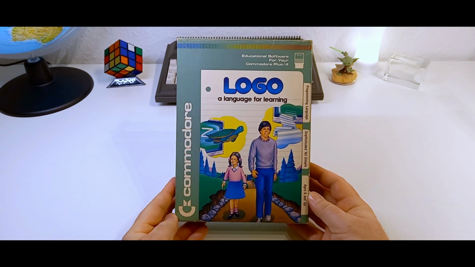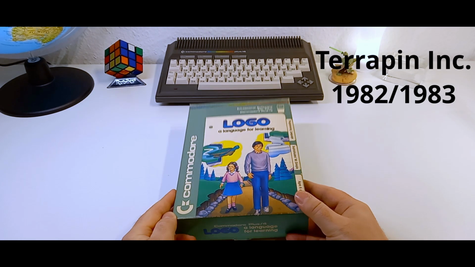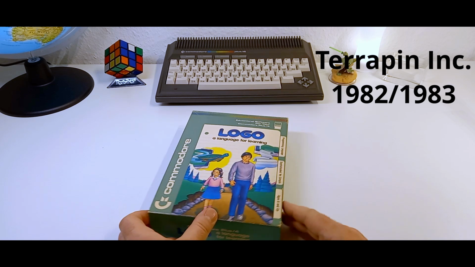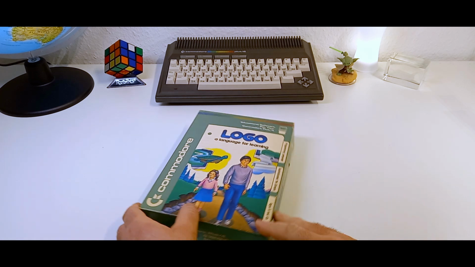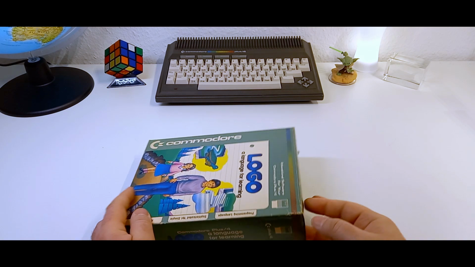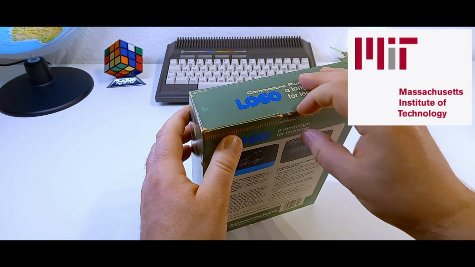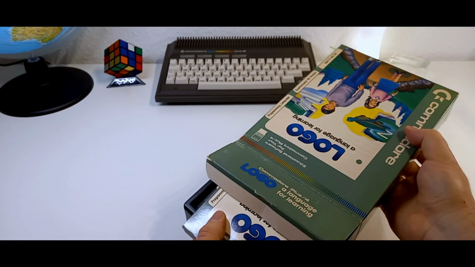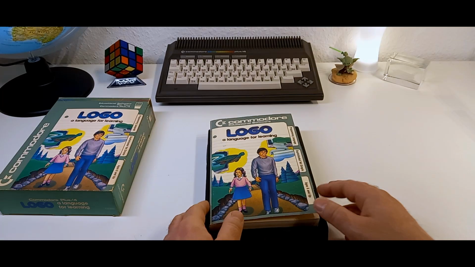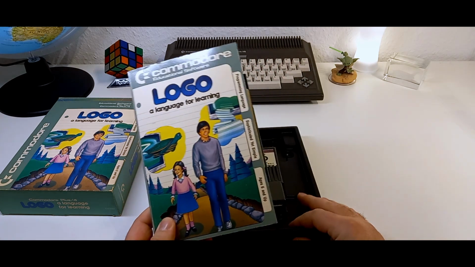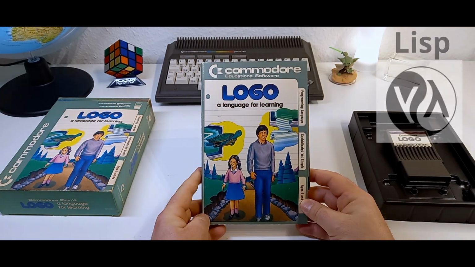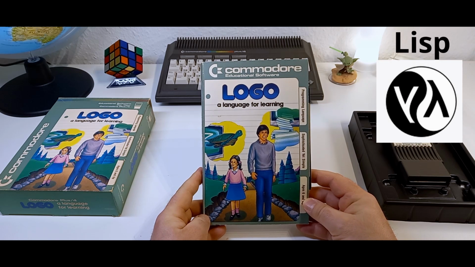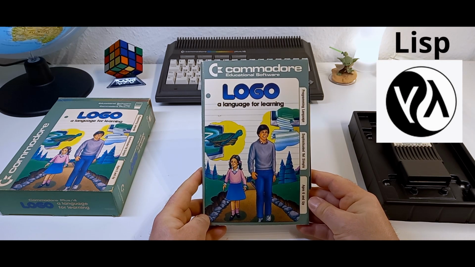Commodore Logo was developed by Terrapin Inc. in 1982/83 in cooperation with Commodore, initially for the Commodore 64 and later for the Commodore Plus 4. It's based on the programming language Logo from the MIT. Logo features graphics and a sophisticated language, making it engaging for kids and adults. It's a user-friendly cousin to languages like Lisp, which were used in artificial intelligence research at the time.